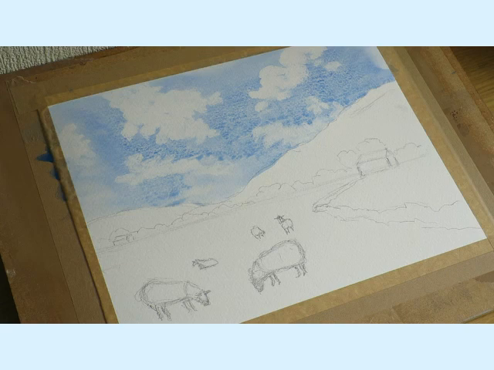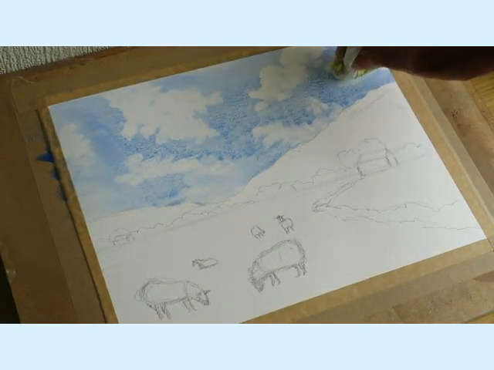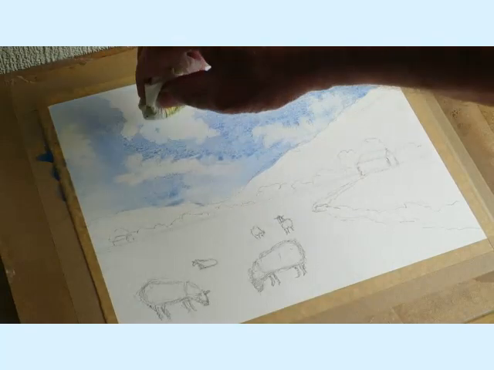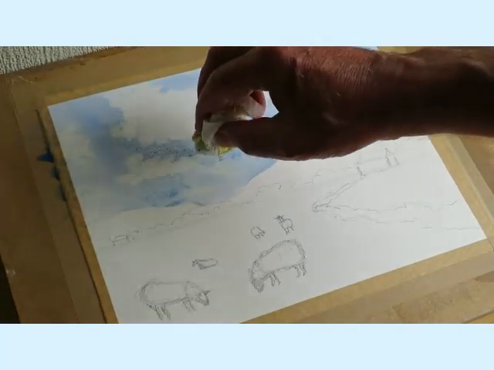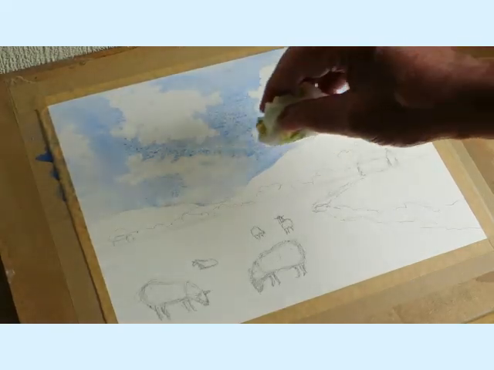So you should be able to have a go at that. Just dab some bits out there. Some bigger ones. Right, that'll do.